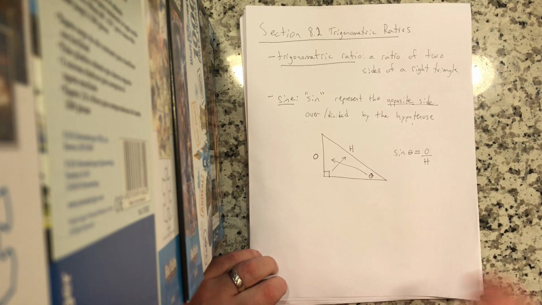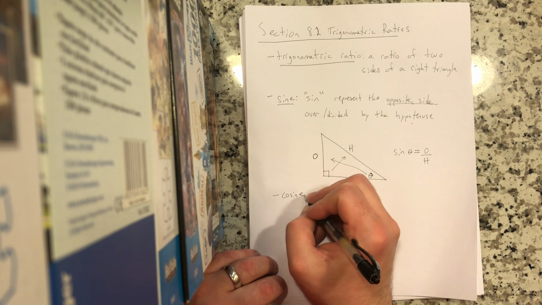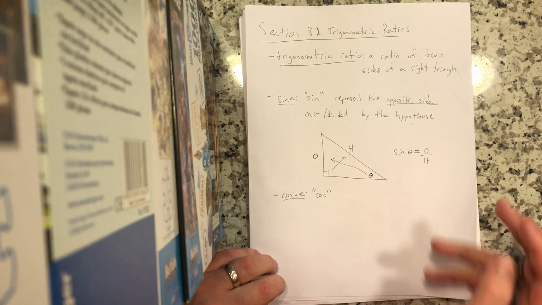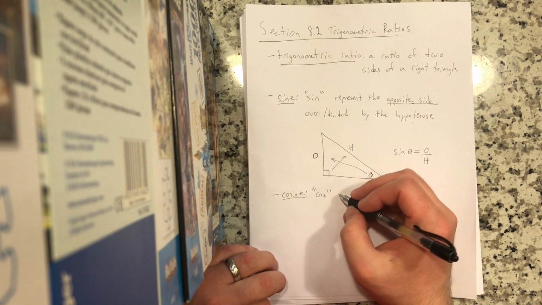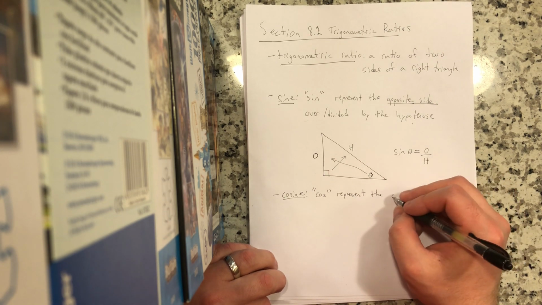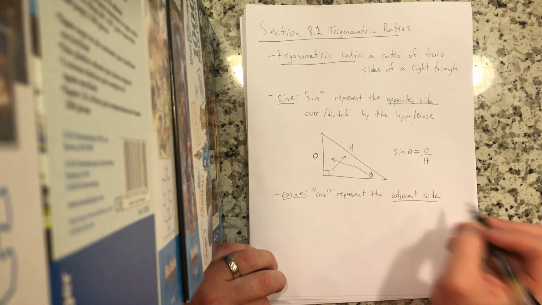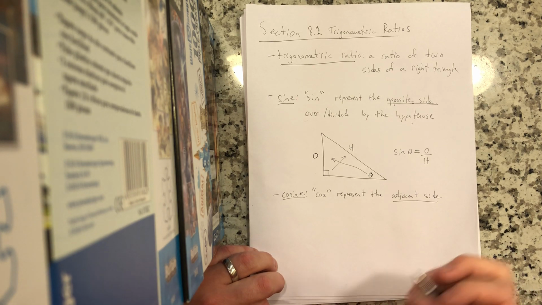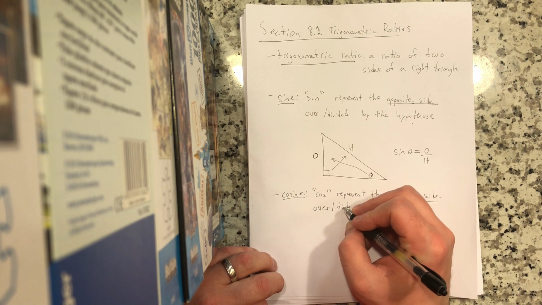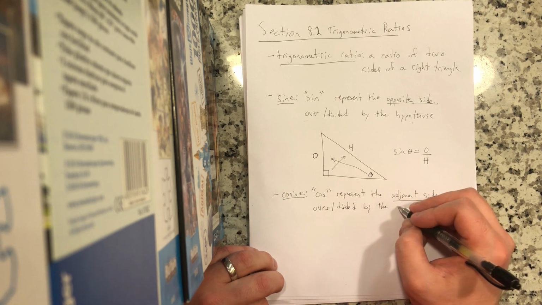There are two other really big functions we'll be discussing here with the trig stuff. So the next one is going to be called the cosine, which if you're looking on your calculator will be abbreviated as COS. That represents cosine. That's going to represent the adjacent side. Remember, adjacent means next to, over or divided by the hypotenuse.